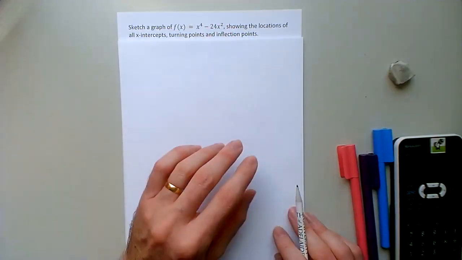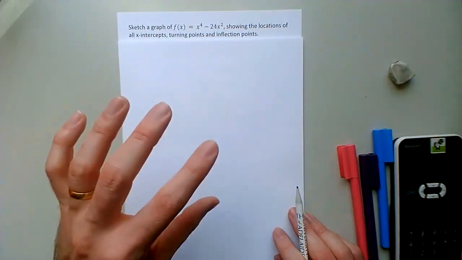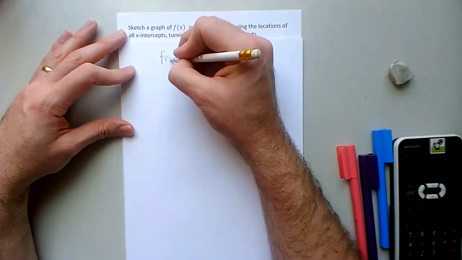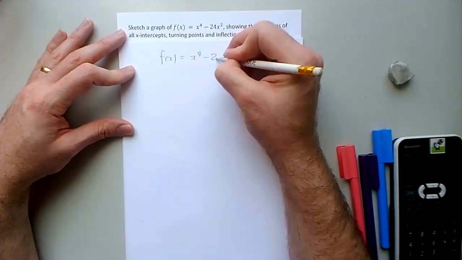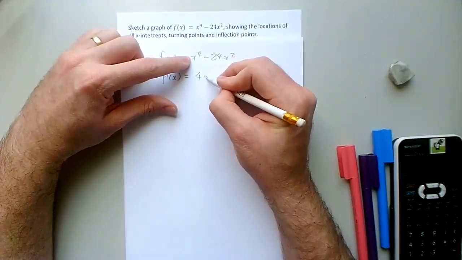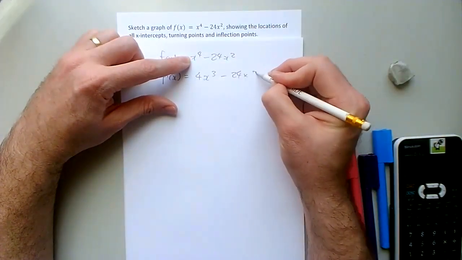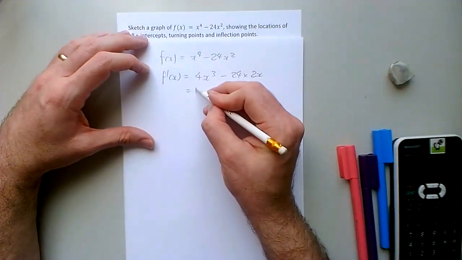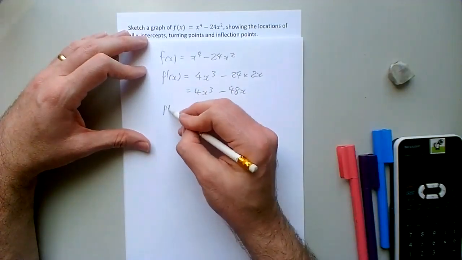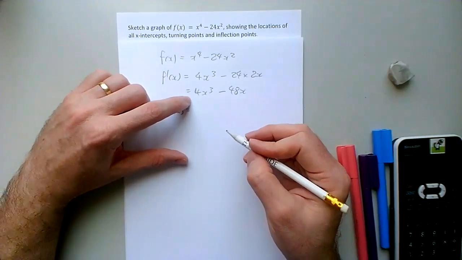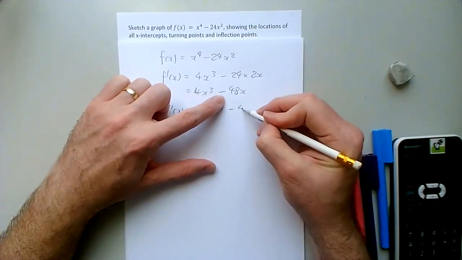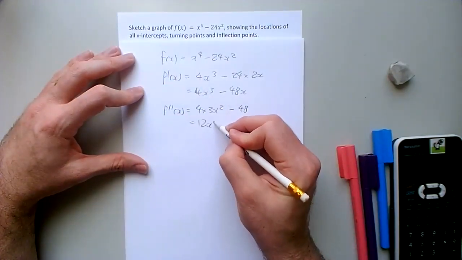And in order to really know if there are inflection points and turning points, I'm going to need to know when it's increasing and decreasing to know when it switches over, and I'll need the derivatives for that anyway. So this is the original function, and the derivative would be this, 4x cubed minus 24 times 2x, which would be 4x cubed minus 48x. And the second derivative, f double dashed of x, would be 4 would still be there times 3x squared minus 48, which would be 12x squared minus 48.